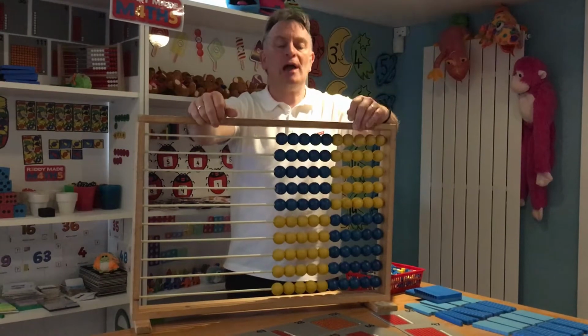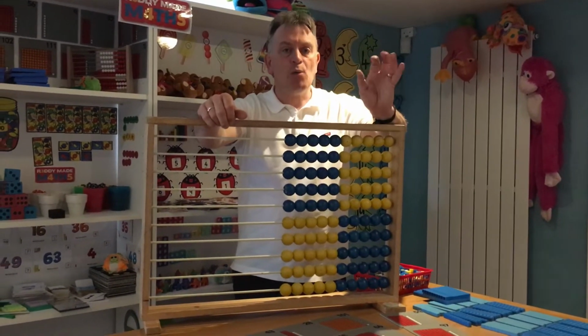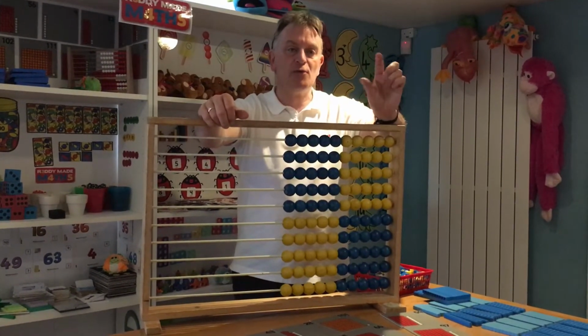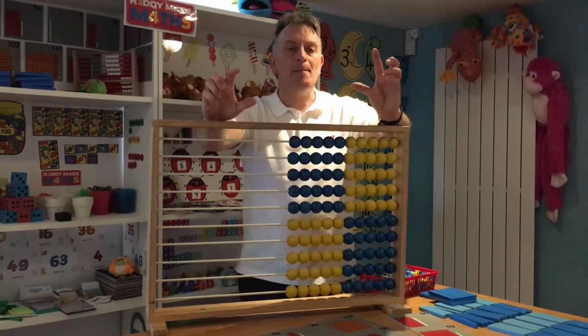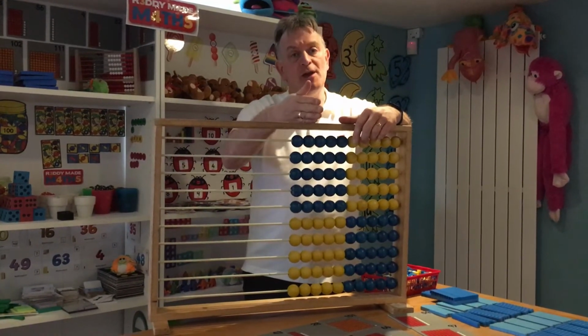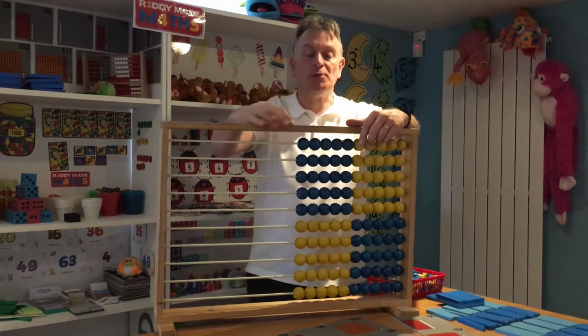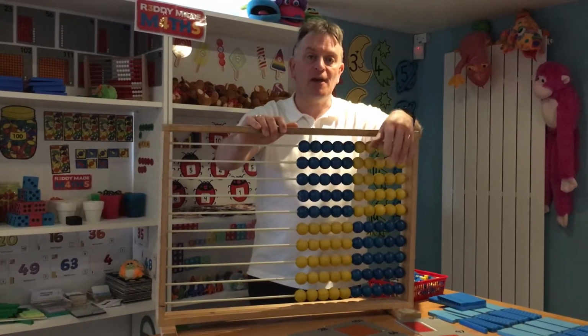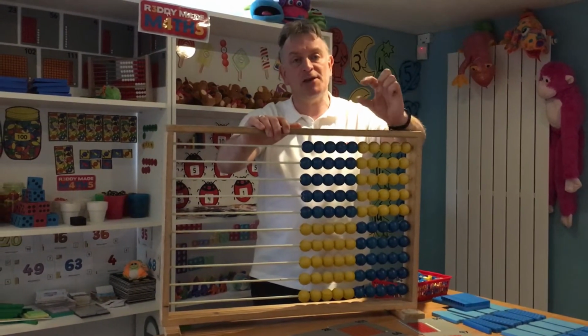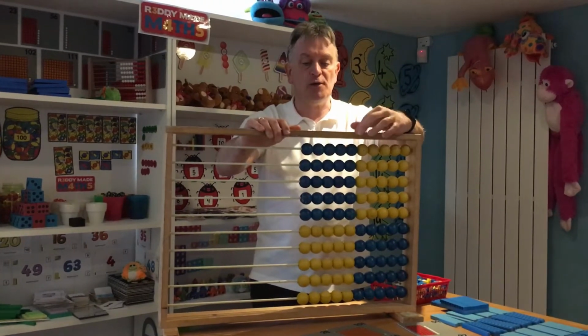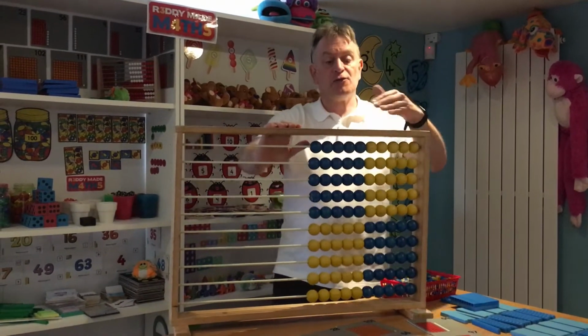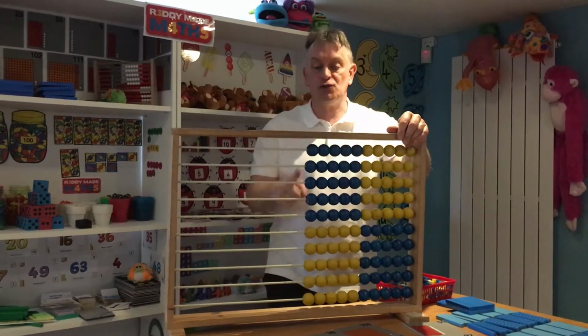Let's briefly look at how the abacus can be used. I will be publishing over the next couple of weeks some really short little mini videos on how to use the abacus. Quite a few people have contacted me in the past couple of weeks asking about the abacus. So what I will be doing is just putting lots of little mini videos making those available very soon on different ways of using it. But as a starting point, just for place value, I'll just show you really quickly.